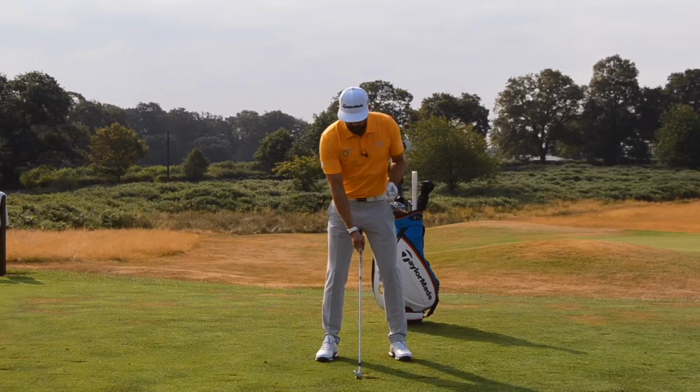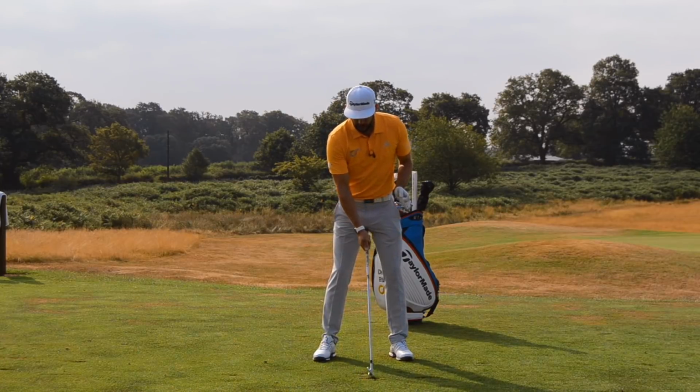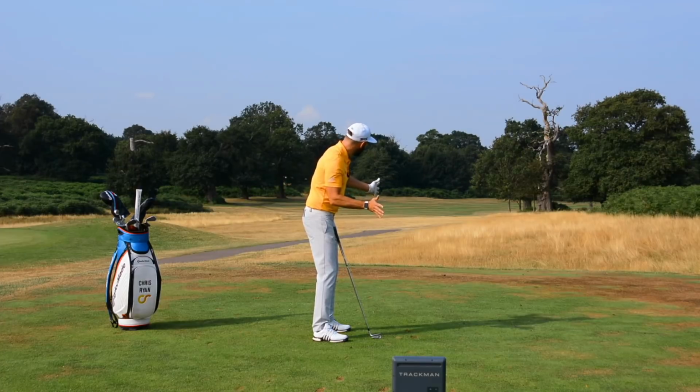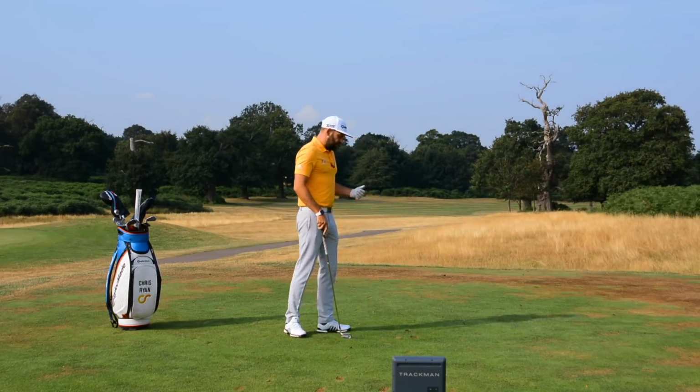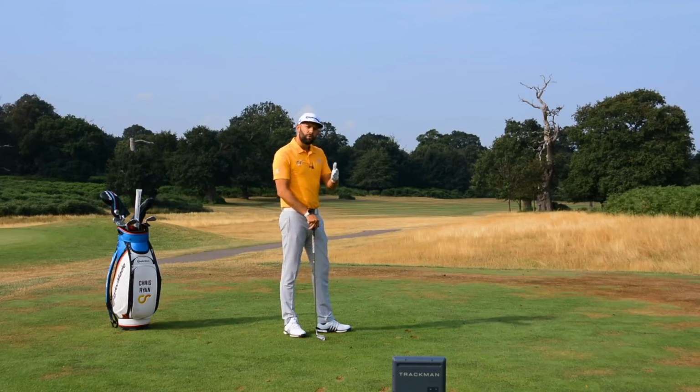So for me, a ball position which is played slightly further forward in my stance will tend to help my path and move it a little bit closer to where I want it to be. So for me, a ball position slightly forward of centre is always going to help me flight the ball as I want. But if you're a left to right player, a fader of the golf ball, a ball position which is slightly further back might help you neutralise that and move towards more of a draw flight.